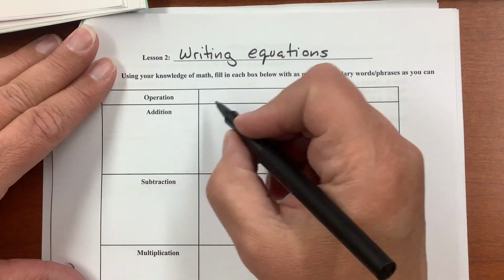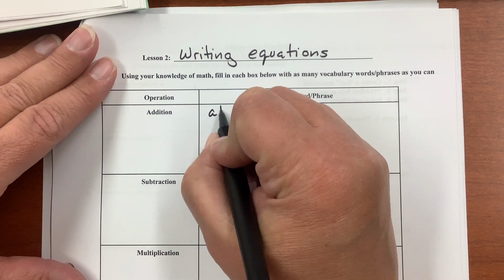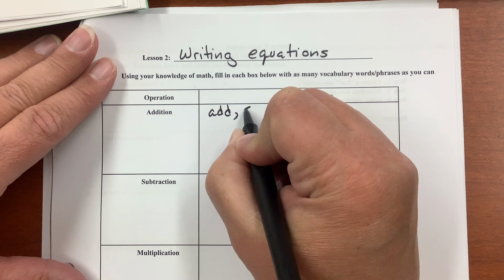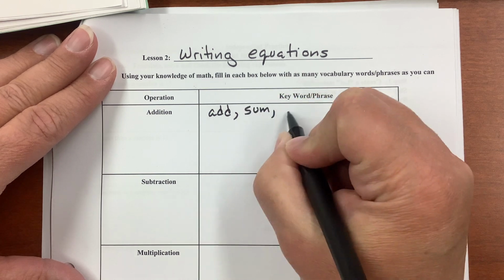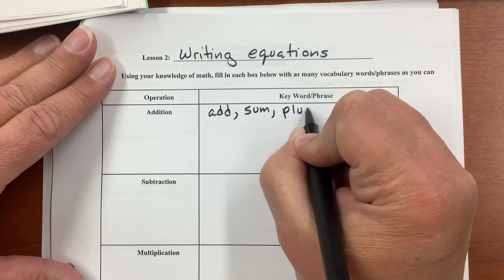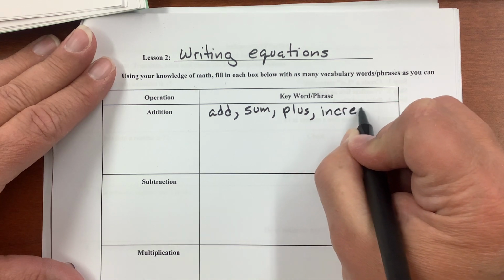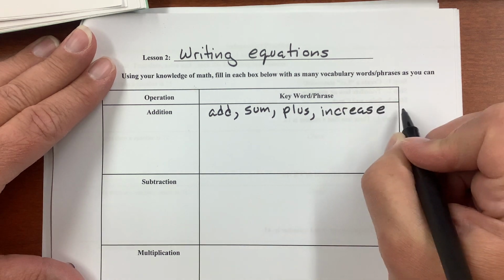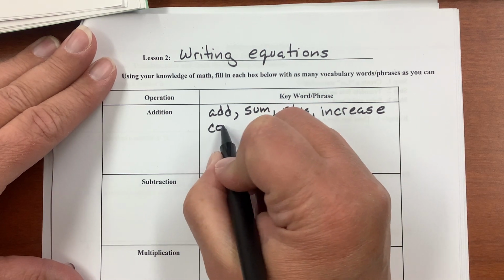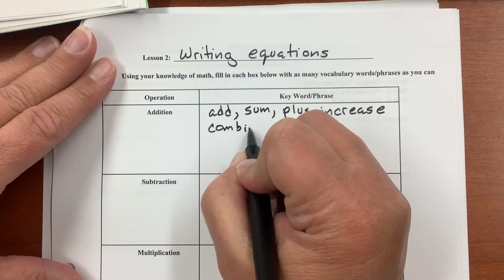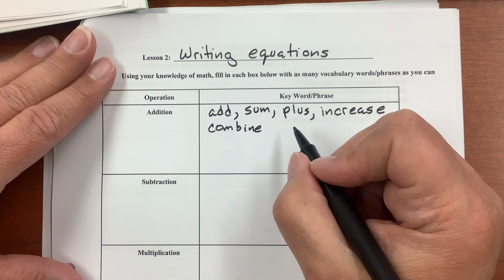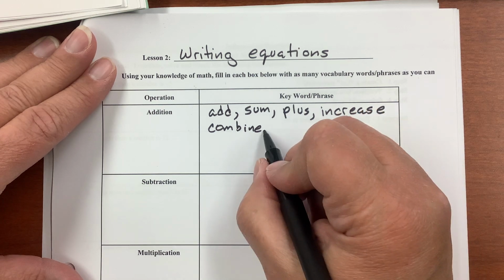Well, obviously addition and add and sum and plus and increase and combine and all together.